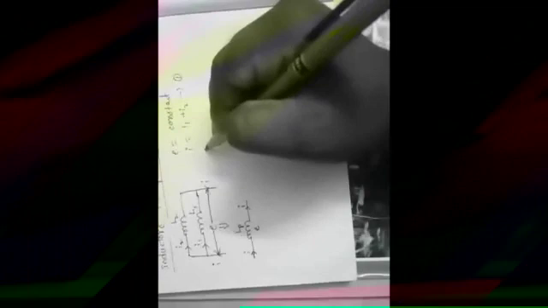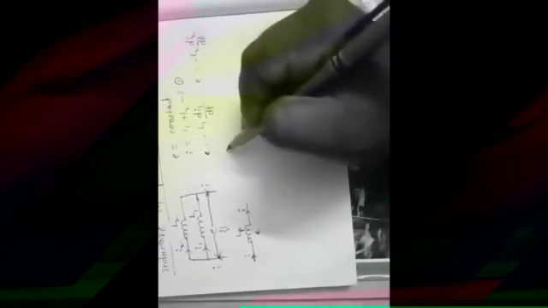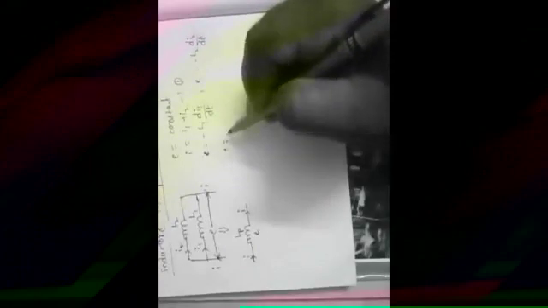So across L1 I will write that induced EMF expression E is equal to minus L1 di1 by dt, and across L2 E is equal to minus L2 di2 by dt. Now for equivalent circuit E is equal to minus LP di by dt.